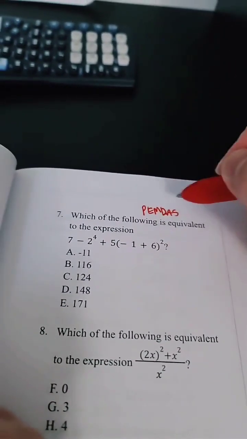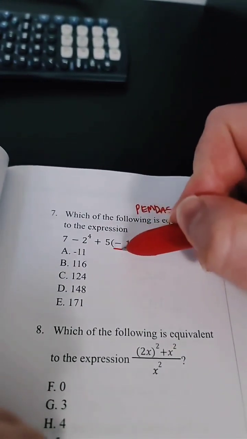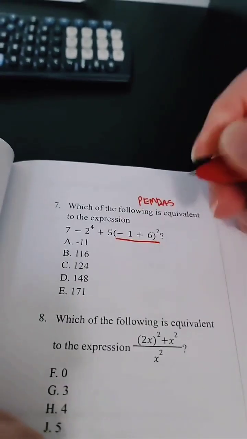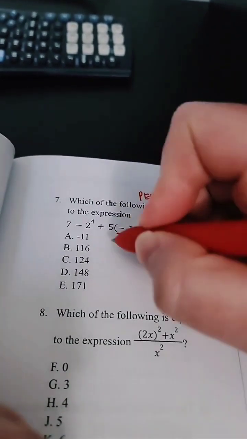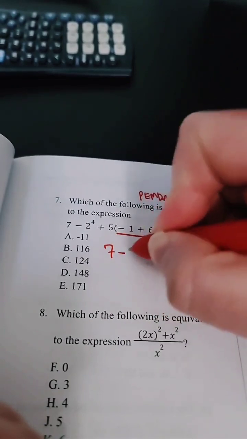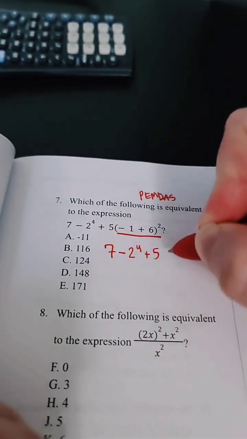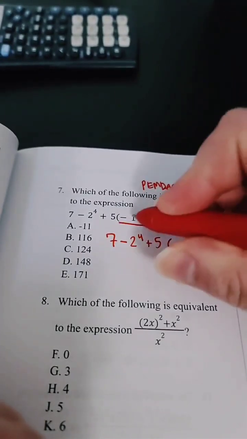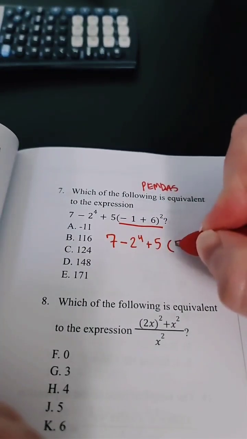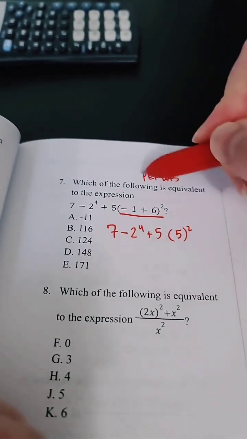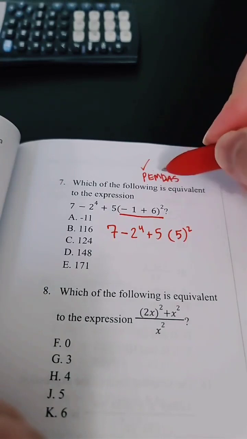So now what we're going to do is parentheses first. So that means we have to do this part. And there's no calculus versions right now, no. So then it would be 7 minus 2 to the 4th plus 5, and then times 5, because negative 1 plus 6 is 5. Now we just did the parentheses part, so now we have to move on to exponents.